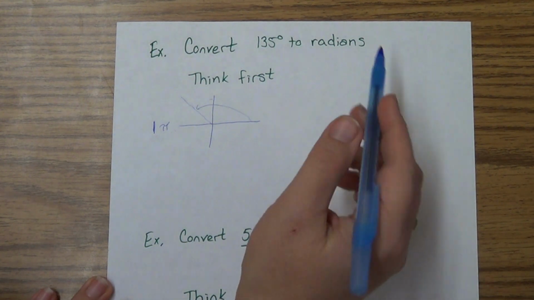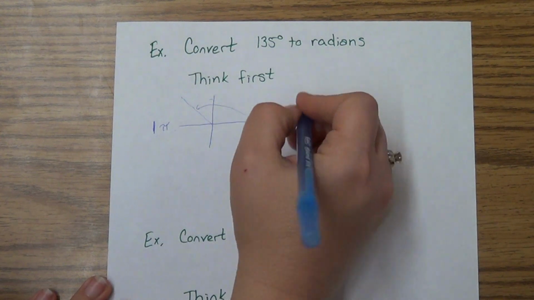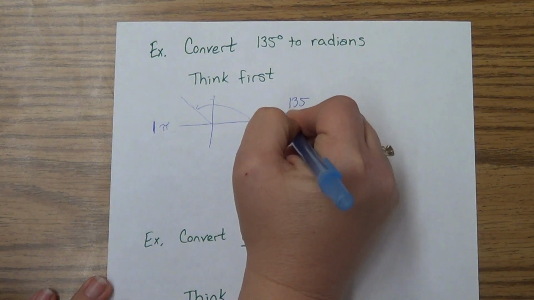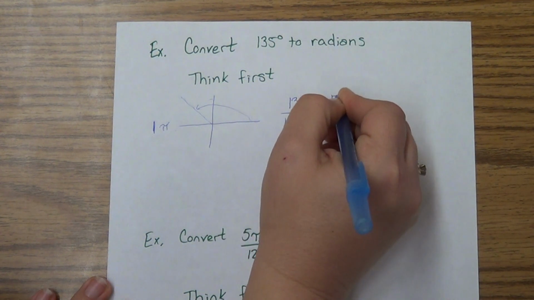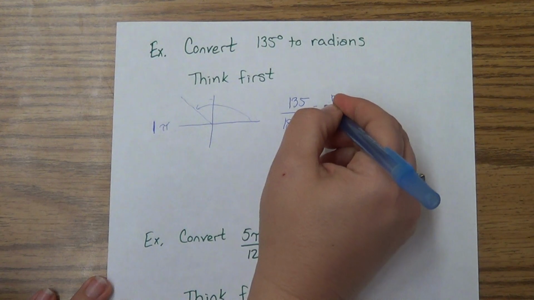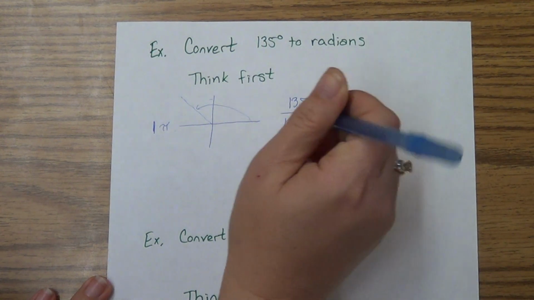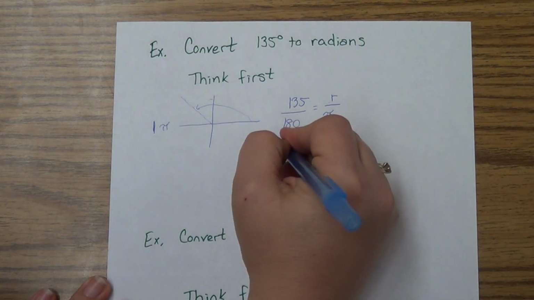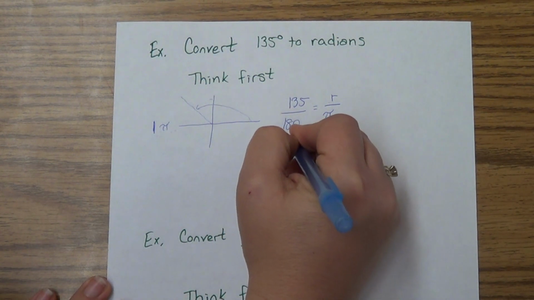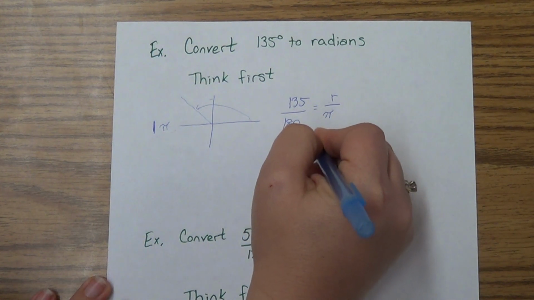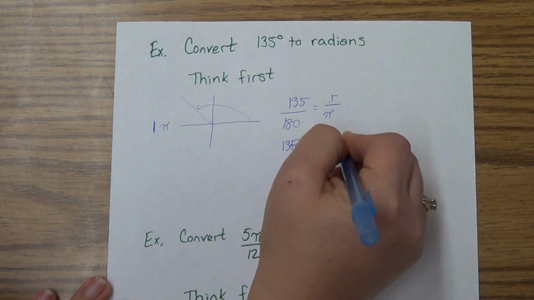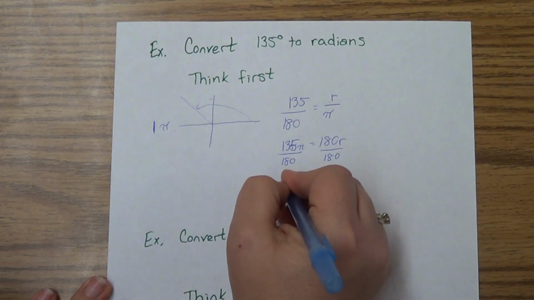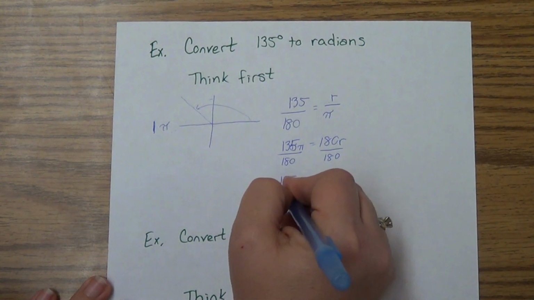Okay, so if we want to convert 135 to radians, we're going to put degrees over 180 equals radians, which we don't know. We can call that R, we can call it X, whatever you want, over 1 pi. And then we can just cross multiply. So we have 135 pi equals 180R, divide by 180. So we have 135 pi over 180.